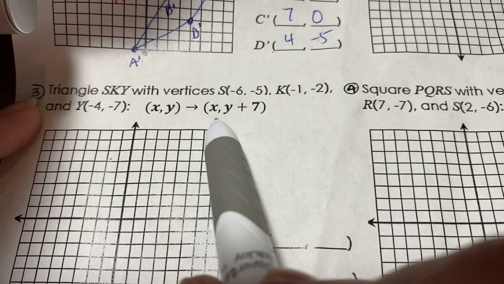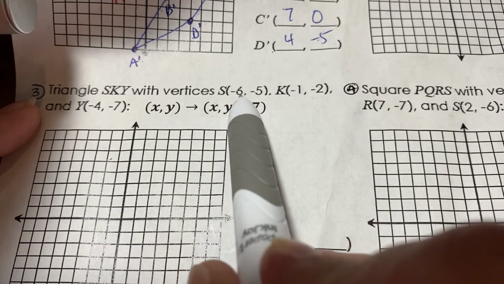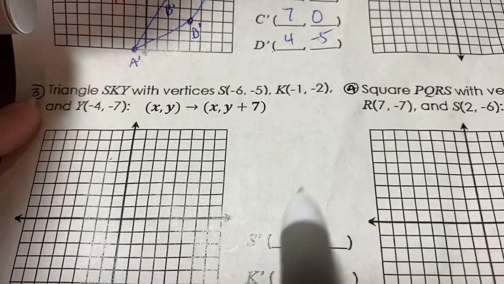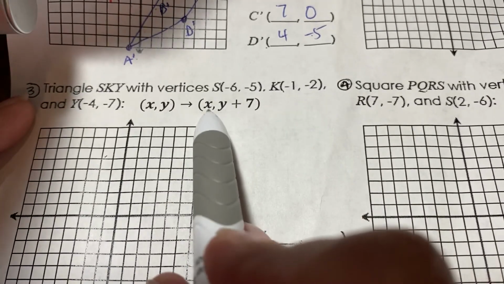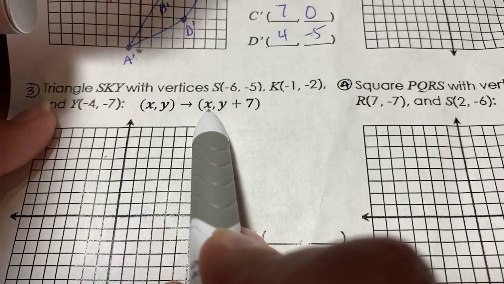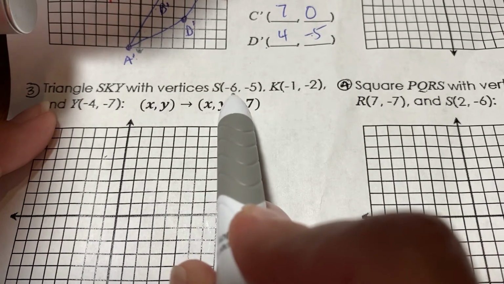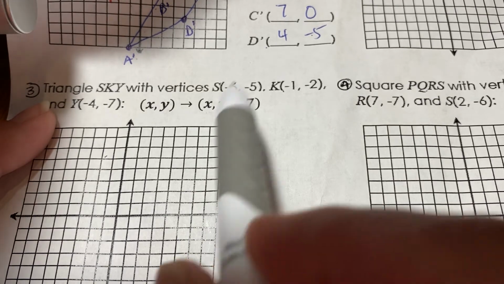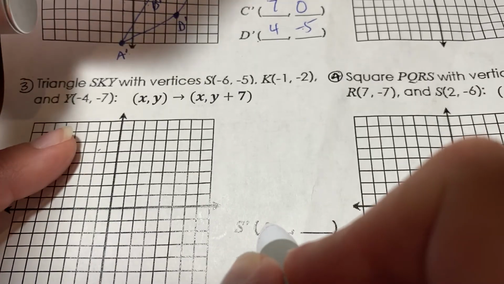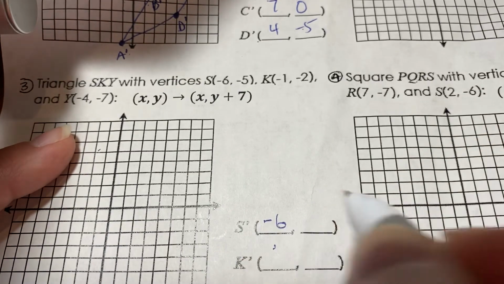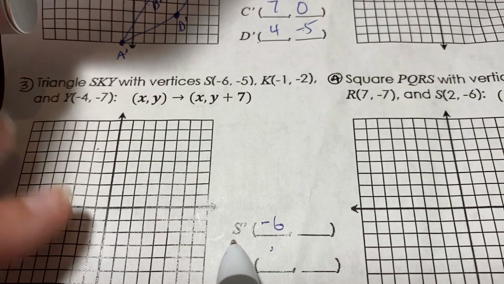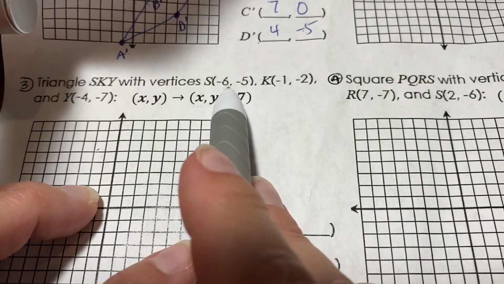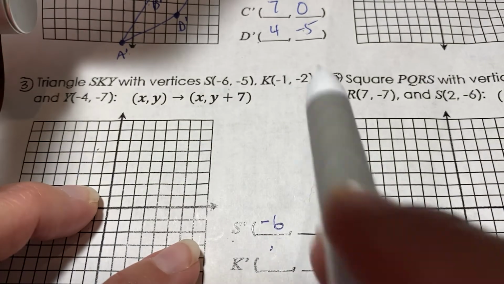X. What does that mean for my X coordinate when I'm going from my pre-image to my image? What do you think that means? Right, it's not going to change. So from my original point to my new point, I'm not going to change that at all. So S prime, my X, is going to be the same as my S, -6.